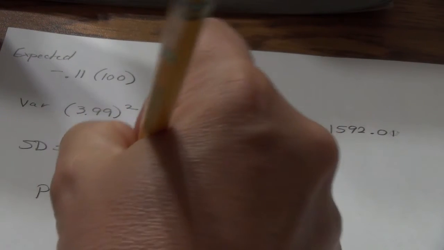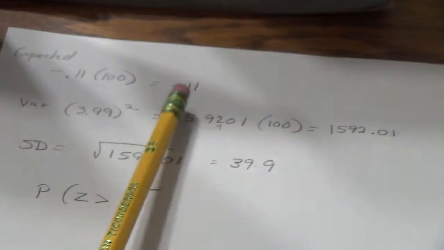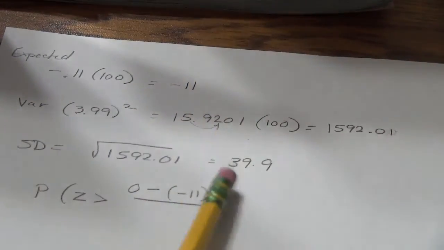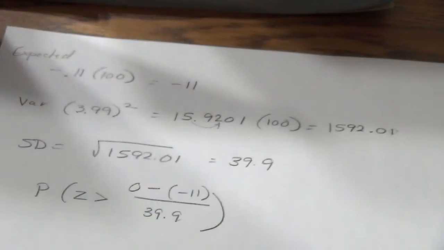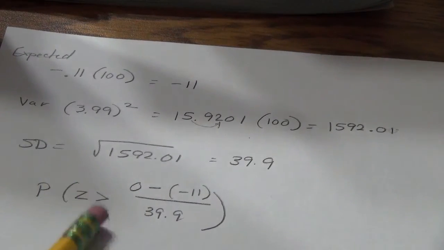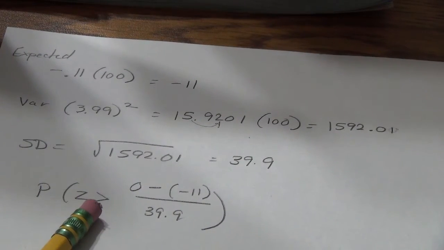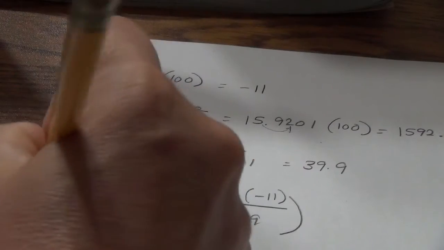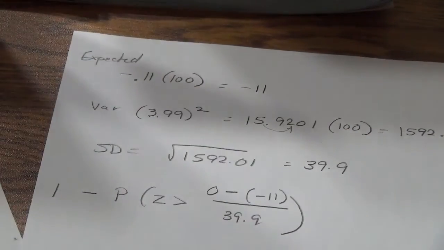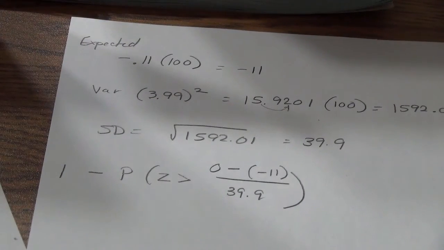So we're going to do 0 minus the expected value up here, which was the negative 11, over our standard deviation, 39.9. So in this case, since this is a greater than, when we use our Alex calculator, it's the less than or equal to. You have to end up doing 1 minus then when you put that into the Alex calculator.